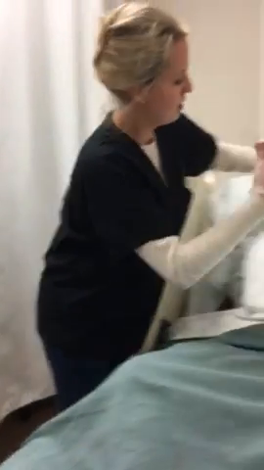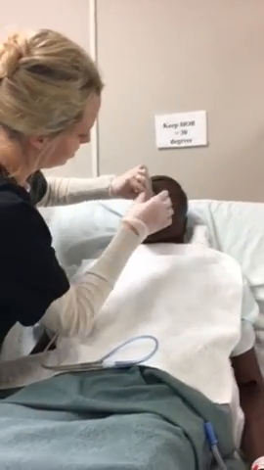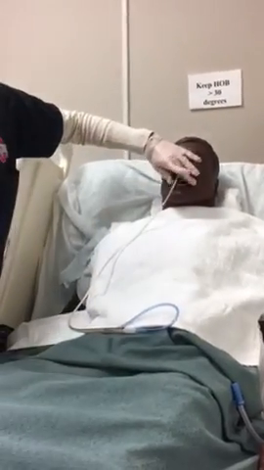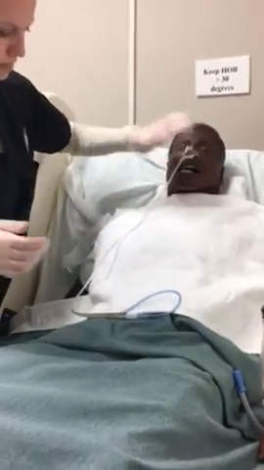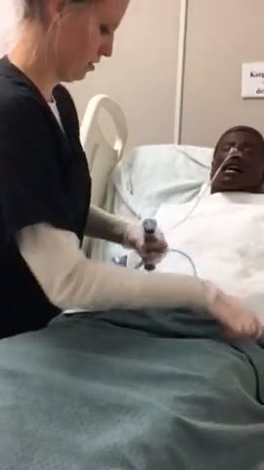And then I'm going to just secure this in place just temporarily until I verify placement. To do that, I'll take my syringe. Okay, that matches here on my chart.